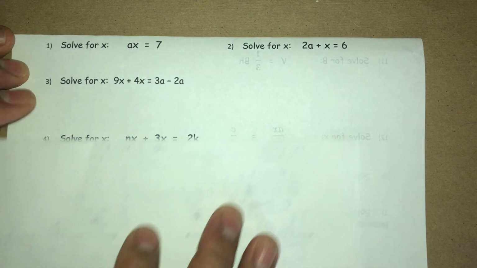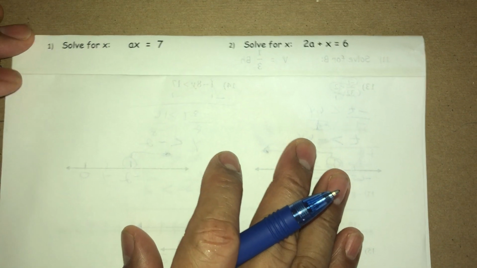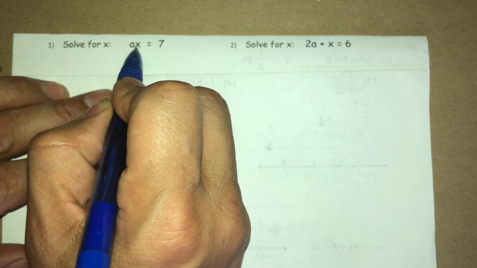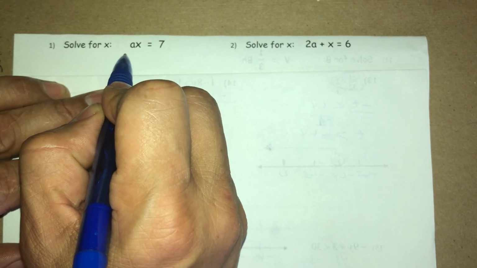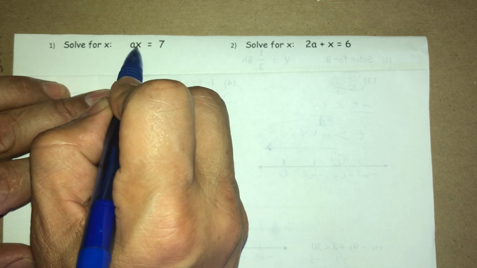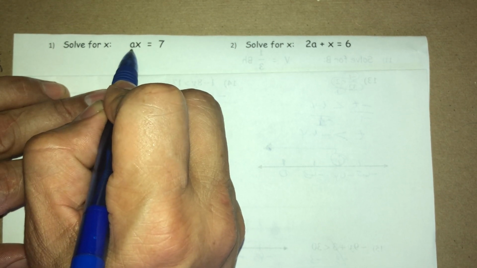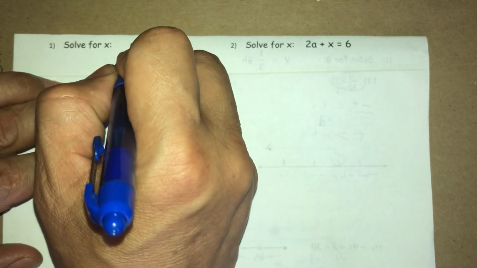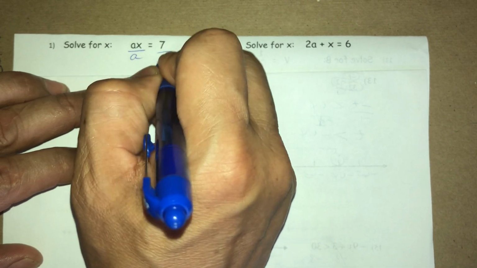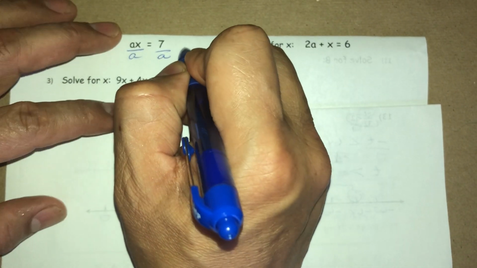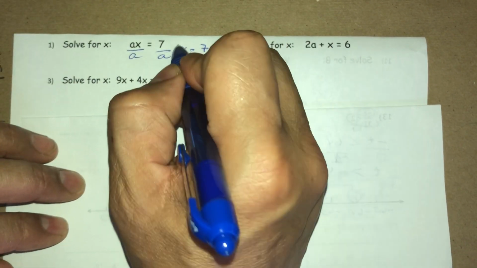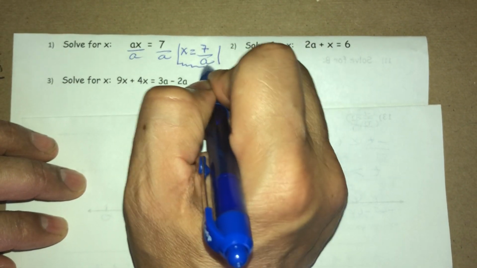And I always start with the simple problems, the easiest one. So problem number 1, solve for x. That means if I want to leave the x alone, the A has to disappear. Now, because the A is attached to the x, that means that they're being multiplied. So what do I do to eliminate multiplication? We divide. So I'm going to divide both sides by A. So my answer here, x equals 7 over 8. That should be my answer.